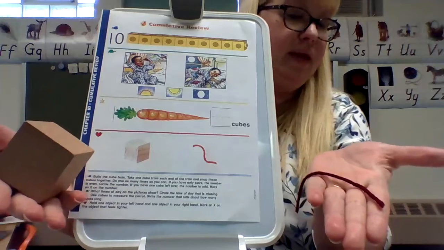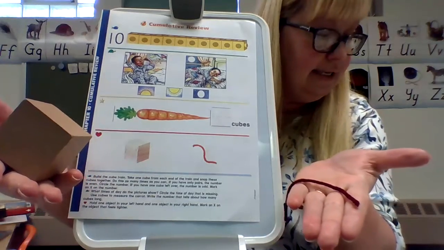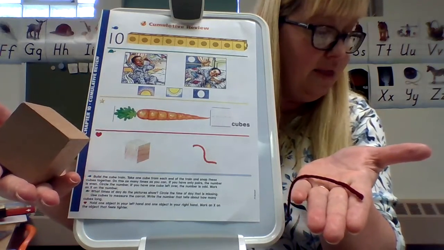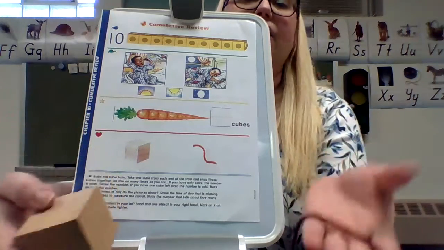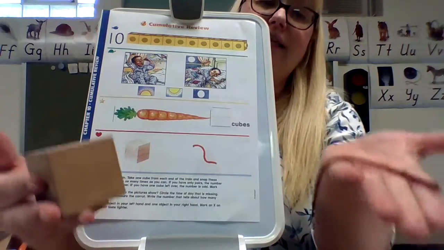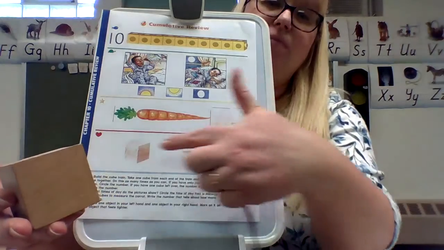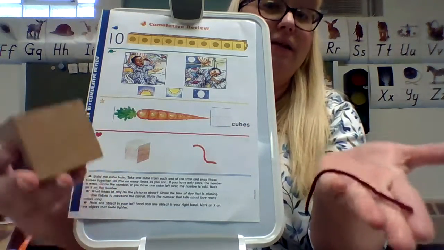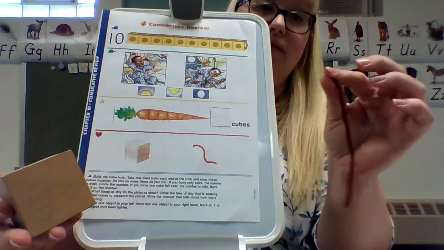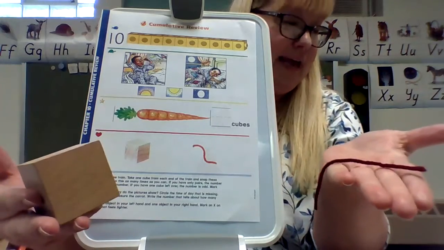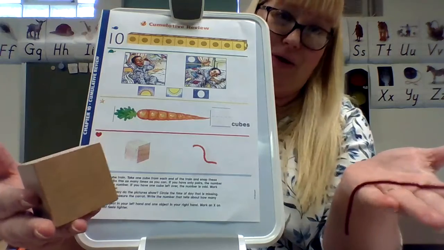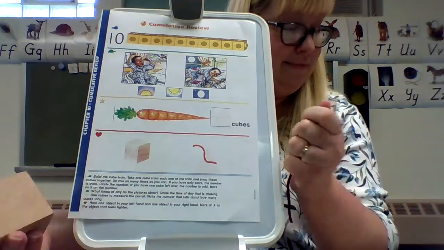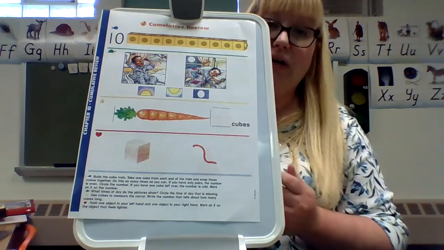All right. It says, mark an X on the object that feels lighter. So which one of these do you think is lighter? You're going to look at your picture and mark an X on that picture that you feel is lighter. What's lighter, the block or the piece of string? Okay. You better not get that one wrong. That one's pretty easy. All right, and that's it for your test.